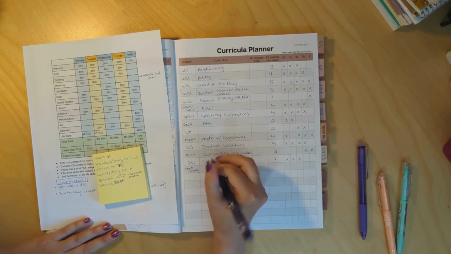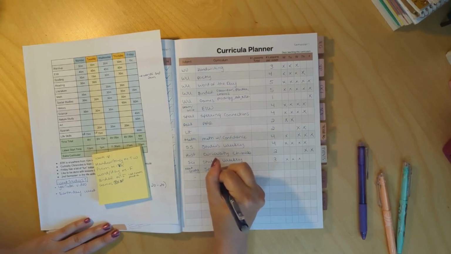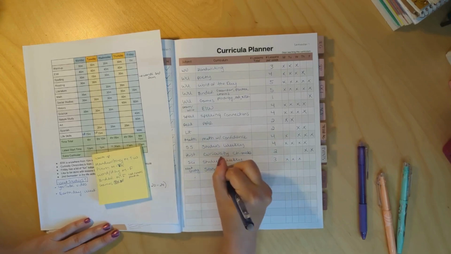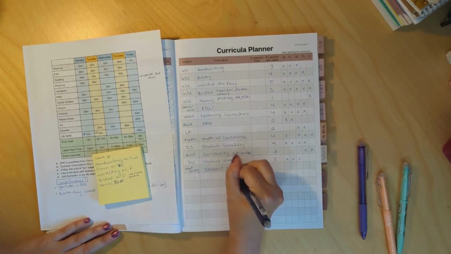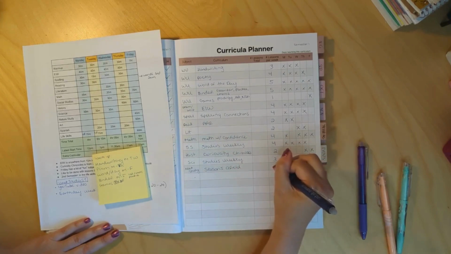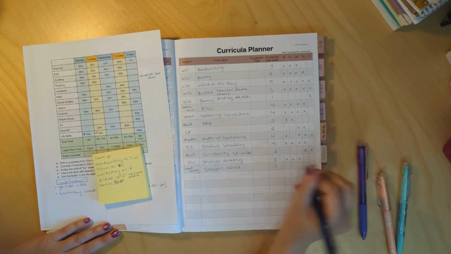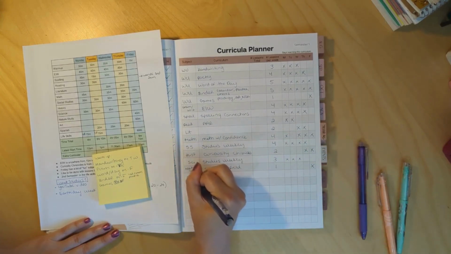We're going to be doing, I think it's called Seasons of Field, by Beautiful Feet. We're going to be doing this just on Fridays. Art.